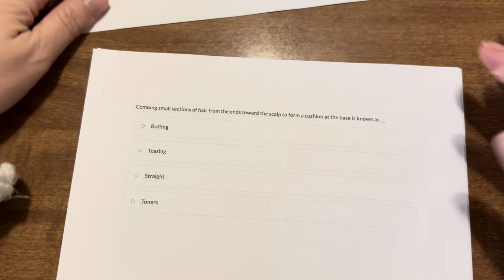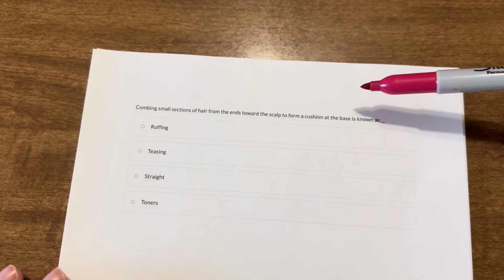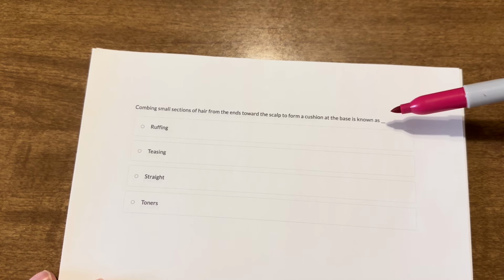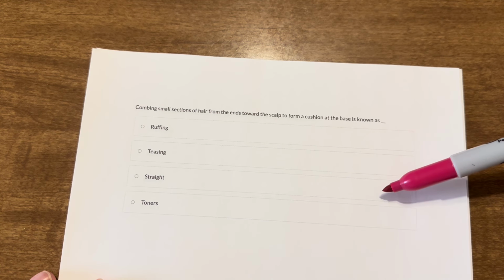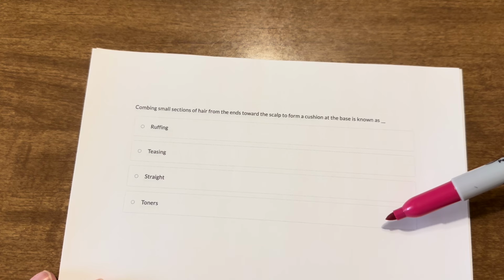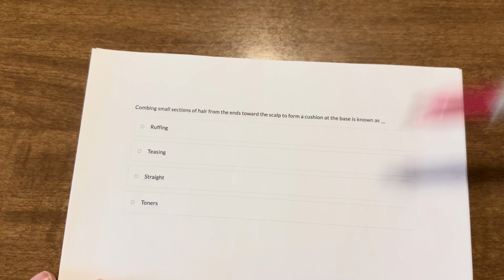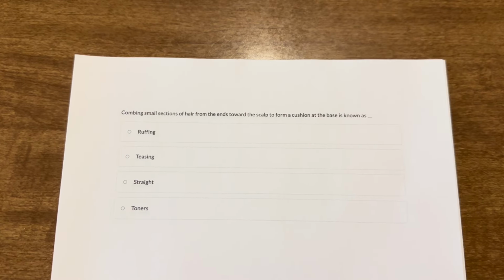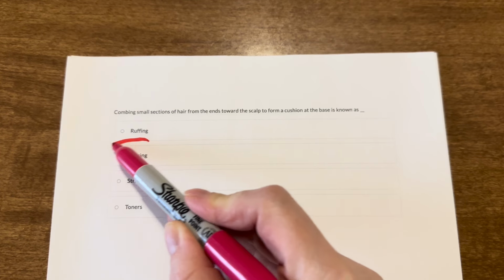Okay, our second question is, combing small sections of hair from the ends toward the scalp to form a cushion at the base is known as roughing, teasing, straight, or toners. We can immediately rule out straight and toners as these have nothing to do with what the question is asking. This leaves teasing and roughing. The correct answer is teasing.